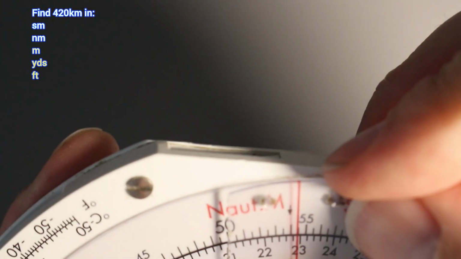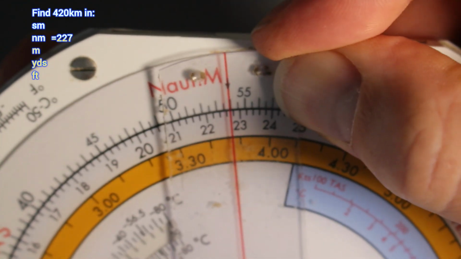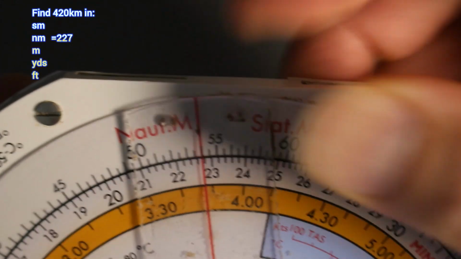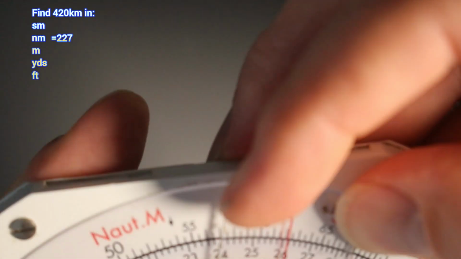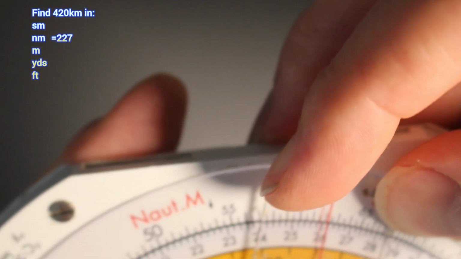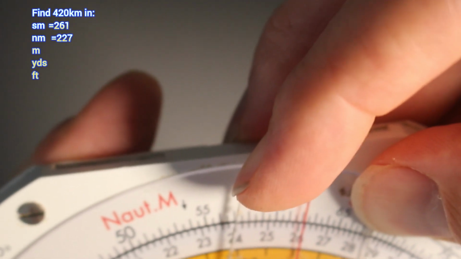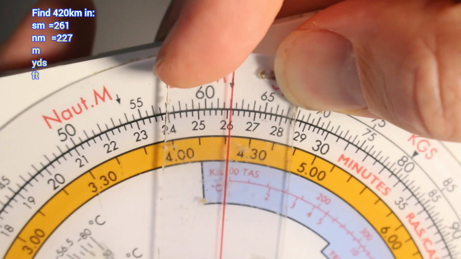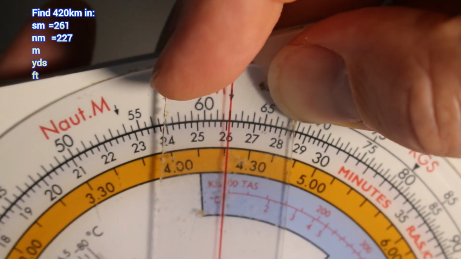Here's the nautical miles arrow. 220... 227 nautical miles, and about the same number, very approximately, of statute miles, 260, a bit less than 262, so 261 statute miles, I would say.